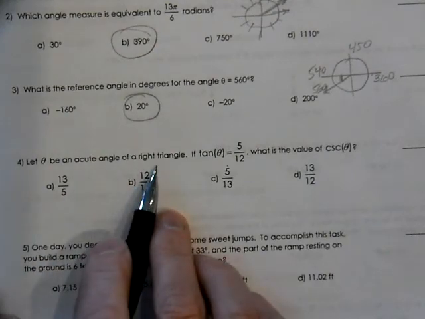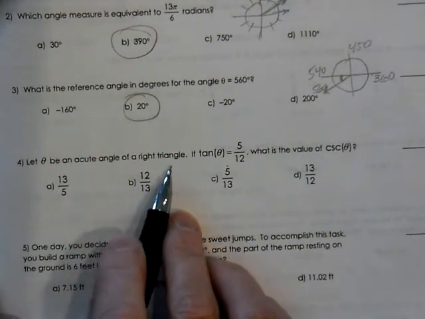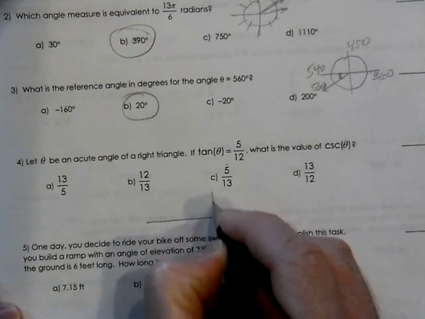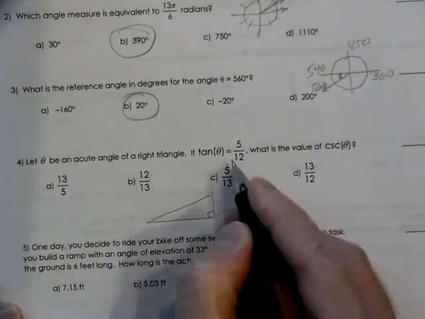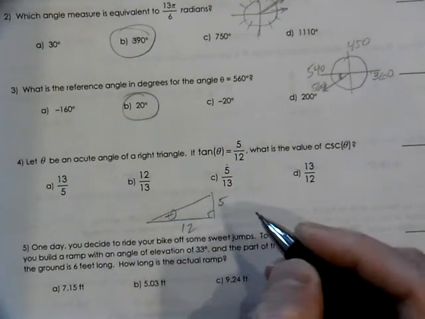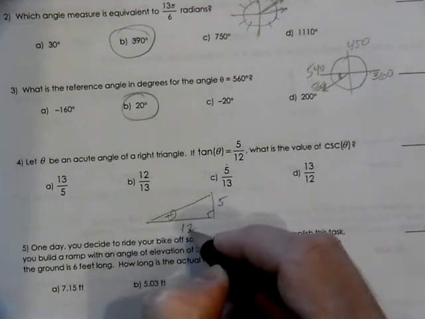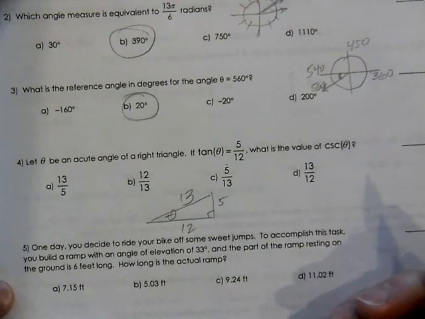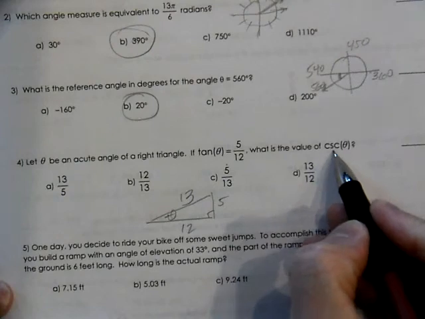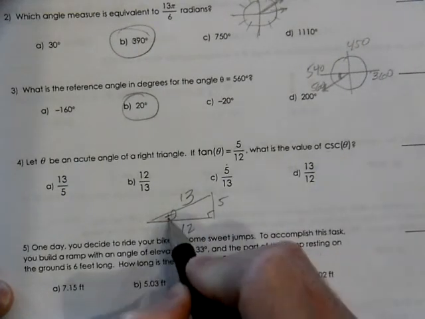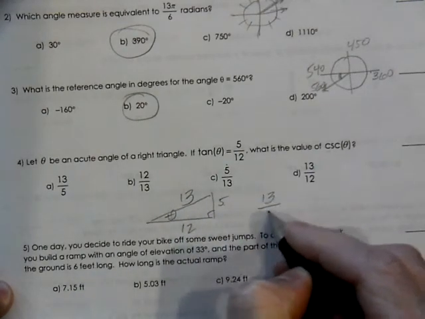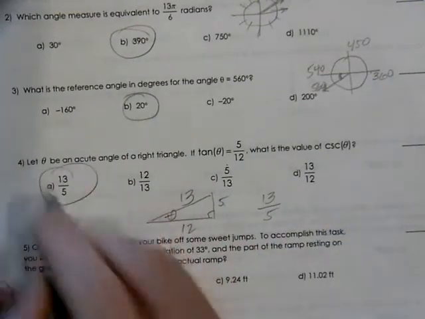Let theta be an acute angle of a right triangle. Five twelfths, opposite over adjacent. So 5 squared plus 12 squared equals 13 squared. So my hypotenuse is 13. Cosecant is the reciprocal of sine, so sine would be opposite over hypotenuse, so this is hypotenuse over opposite, so 13 over 5.